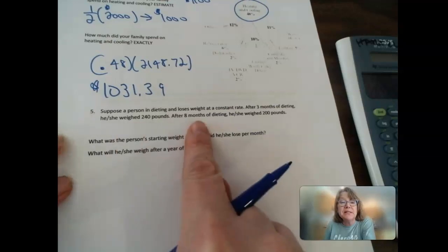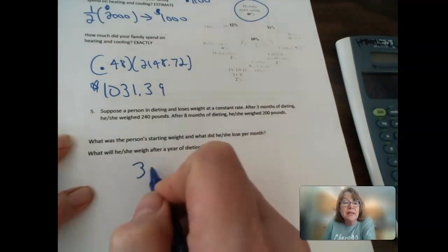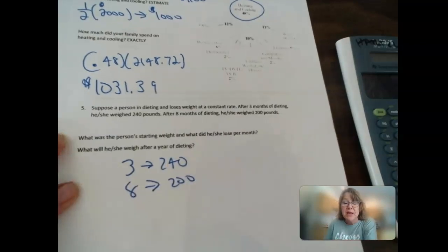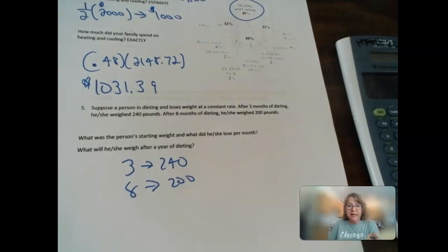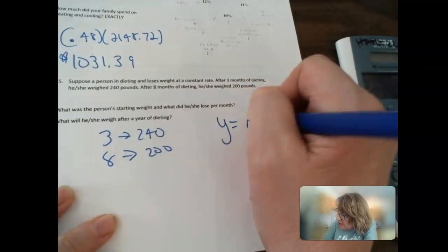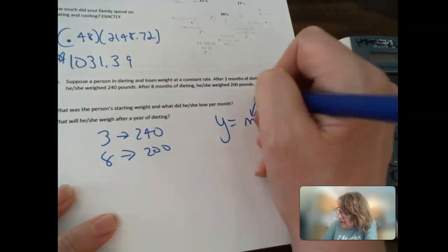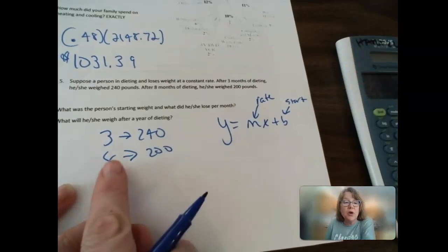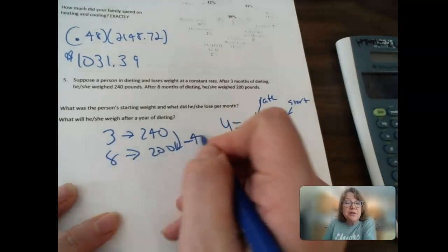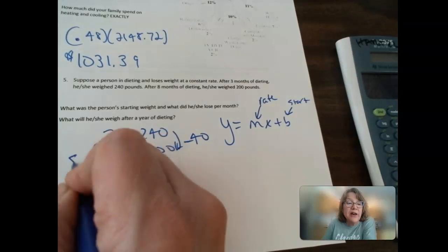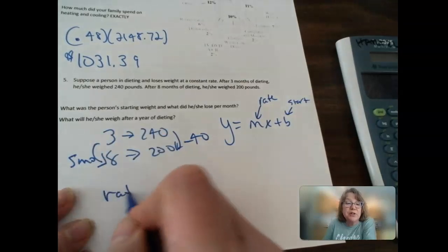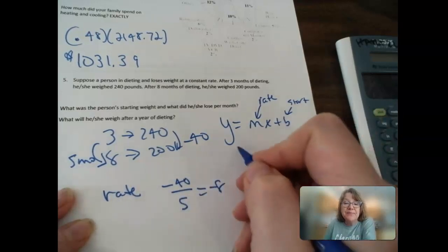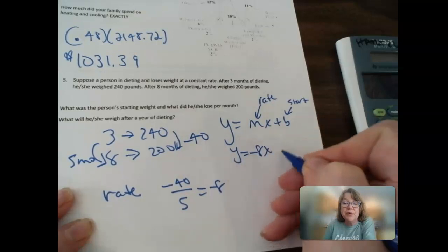Suppose a person is dieting, losing weight at a constant rate. After 3 months, they weigh 240. After 8 months of dieting, they weigh 200. To write an equation, you kind of need to know 2 things. If you think of algebra, y equals mx plus b, this is your rate of gaining or losing, and this is your starting amount, or your y-intercept. Let's see what happens here. This person's losing 40 pounds in a 5-month time period. So their rate, which is called slope in math, is negative 40 divided by 5. That is a negative 8. So they are losing 8 pounds per month.